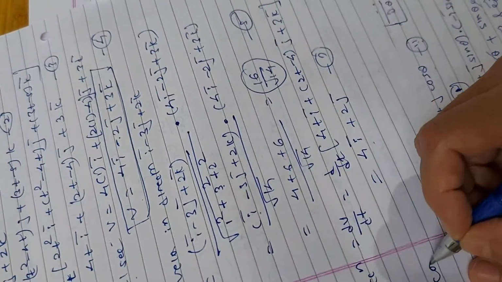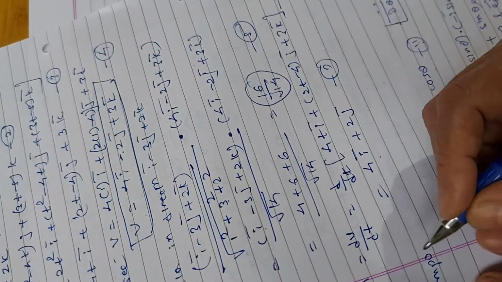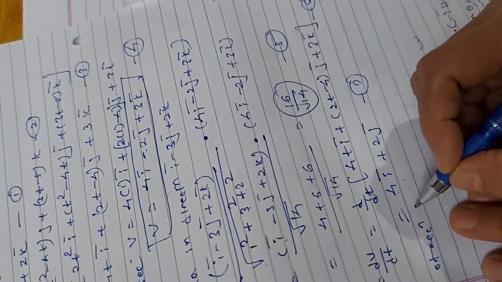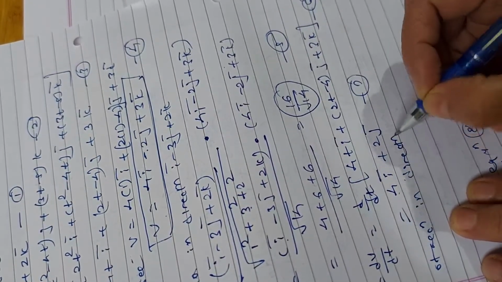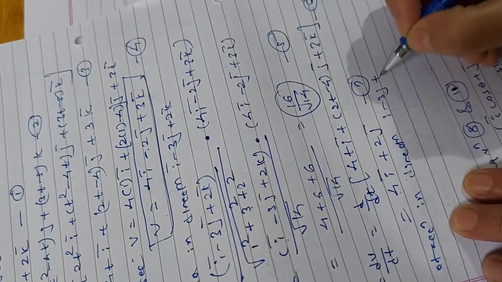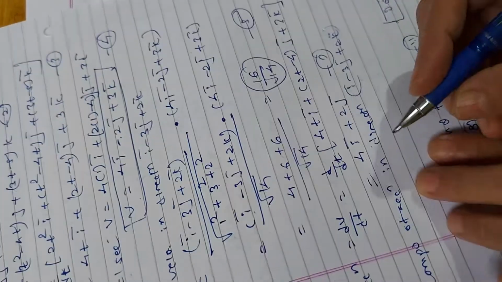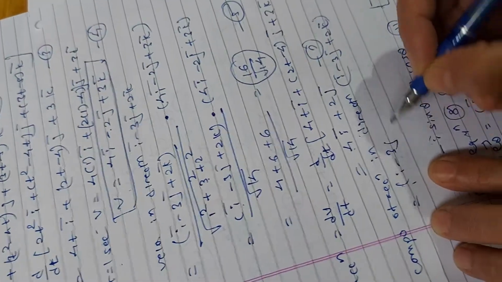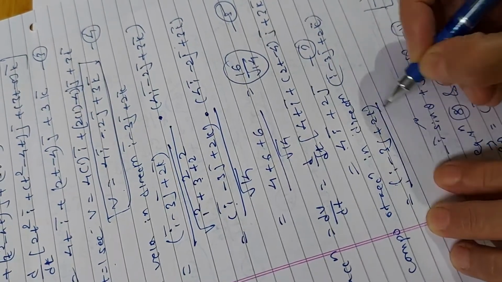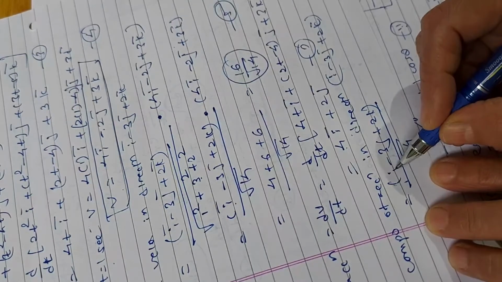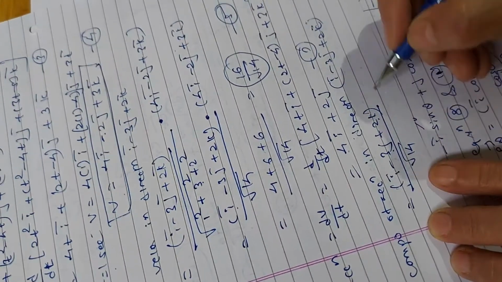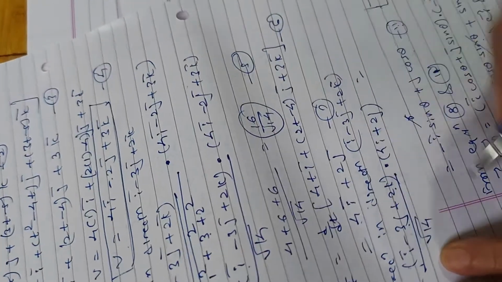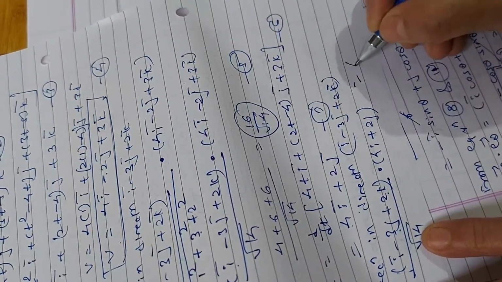Now what I want is the component of acceleration in the direction of which vector? It is i minus 3j plus 2k. Same logic I'll use as I wrote earlier. So i minus 3j plus 2k divided by under root 14, same logic, 1 square plus 3 square plus 2 square, dot 4i plus 2j. If you simplify this, i dot i will be 4.